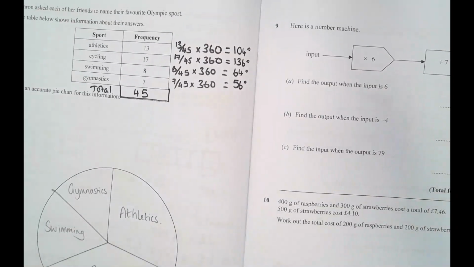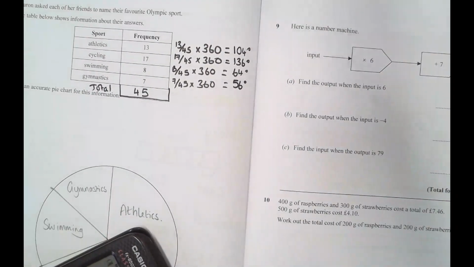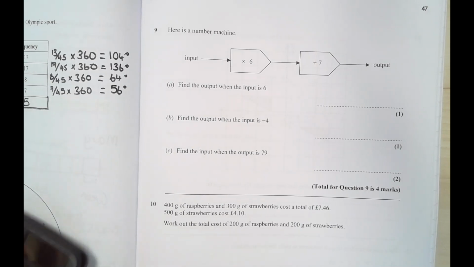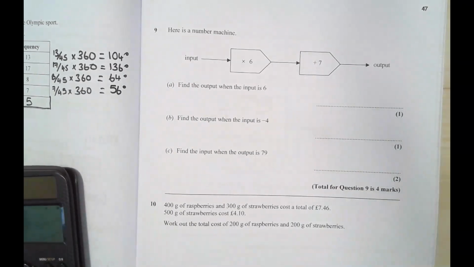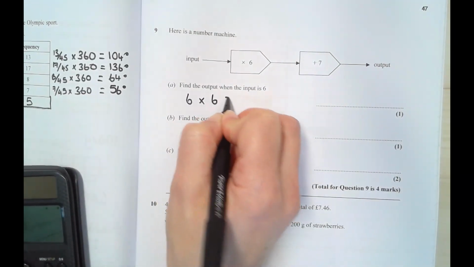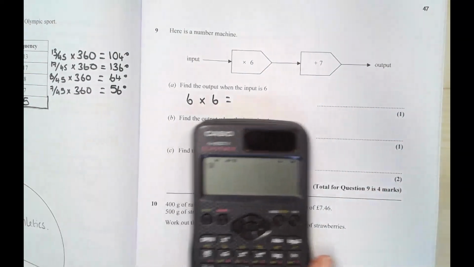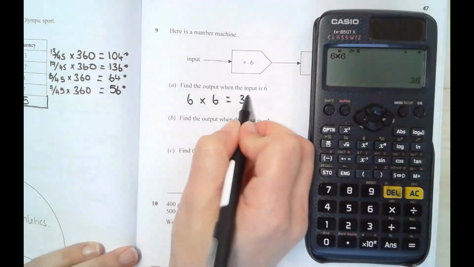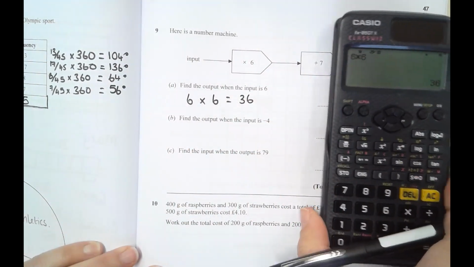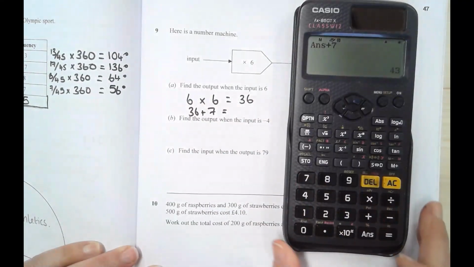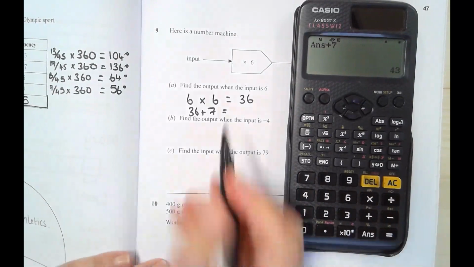Okay, let's go on to question number 9. So we've got a nice function machine here. So find the output when the input is 6. So if my input is 6, I'm going to multiply it by 6. First of all, don't forget you can use your calculator for these if you need to. So I've got 6 times 6, which is 36. And then I'm going to add 7. So I've got 36 plus 7. And that gives me 43.